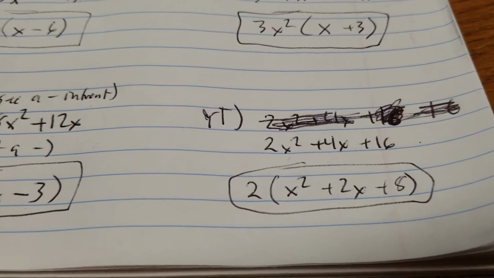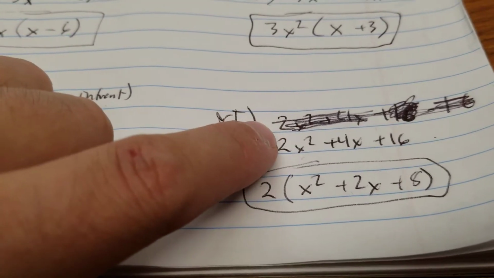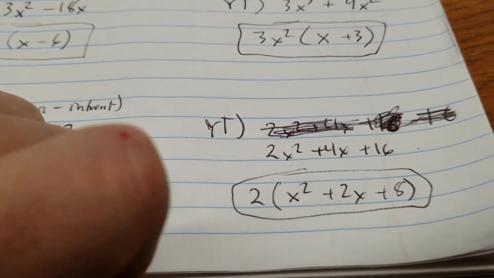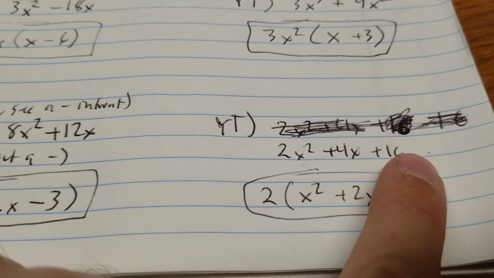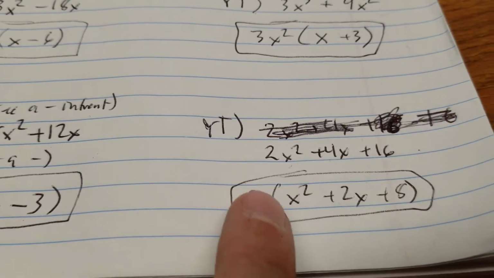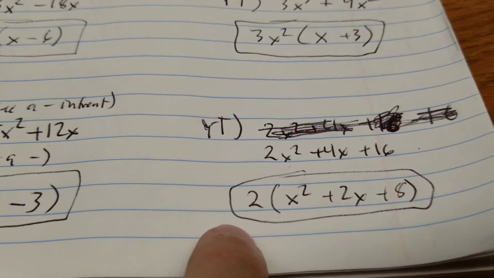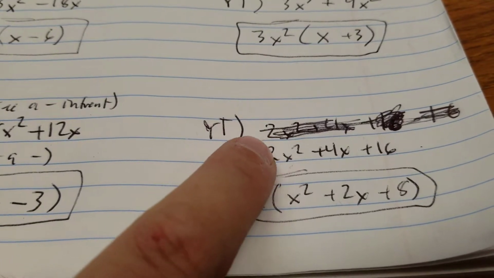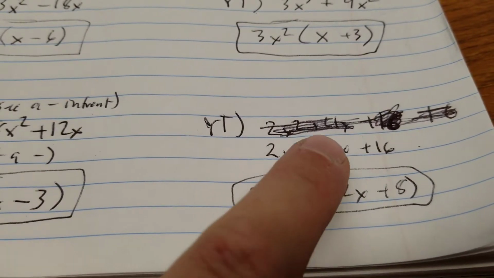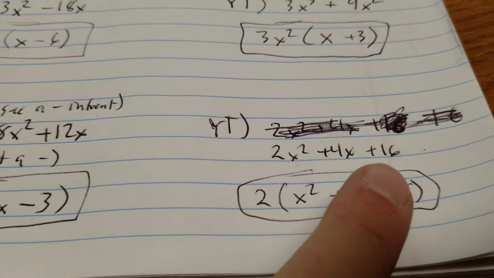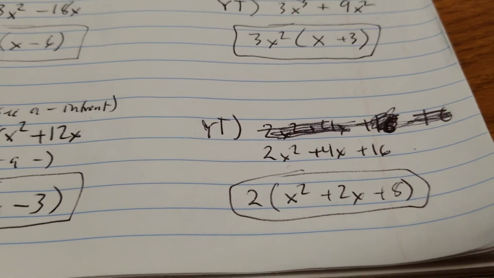Last one, this had 3 terms, so you look for what divides out of all 3 terms. The third term didn't even have an x, so I couldn't divide an x out of all 3 terms, but they all divided by 2. So I took 2 out, and 2x squared divided by 2 is just x squared. 4x divided by 2 is 2x. 16 divided by 2 is 8. And that's my last example.